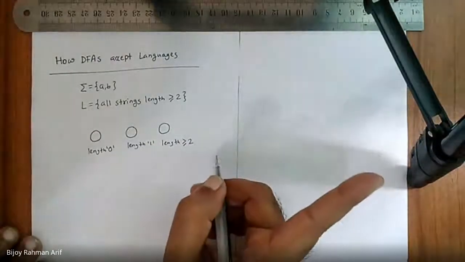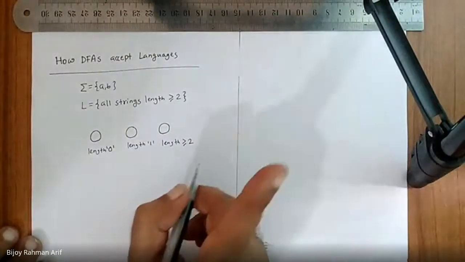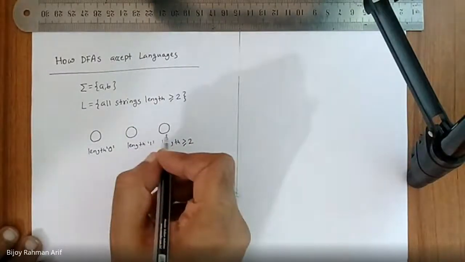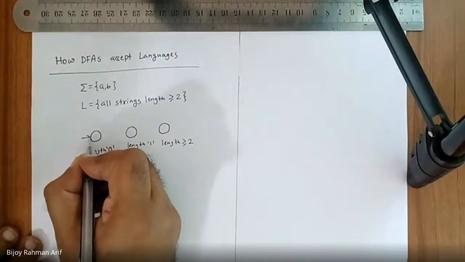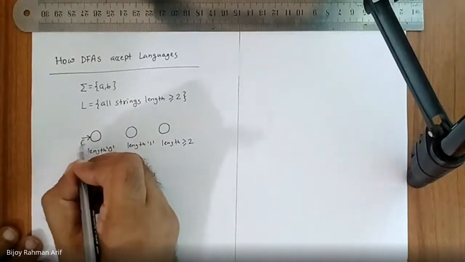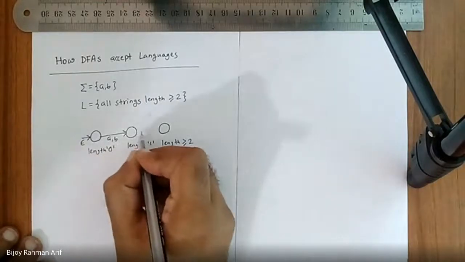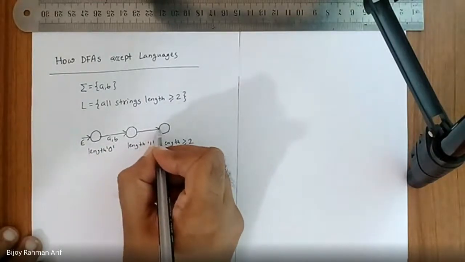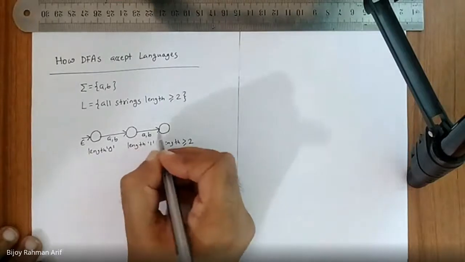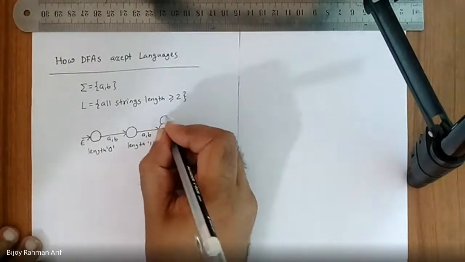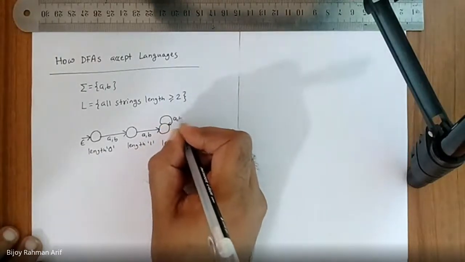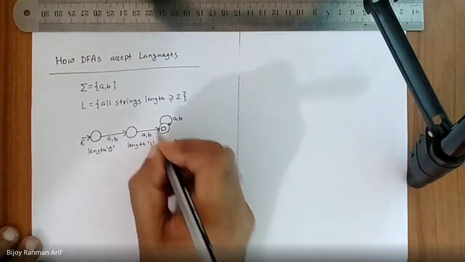It is a closure state, because lengths 2, 3, 4, 5 we can accept in the same state. So starting from here, seeing a or b, I'm going here. So length 1. Then seeing another a or b, I'm going to length 2. After that, whatever comes, I'm going to accept it. This would be my first DFA.